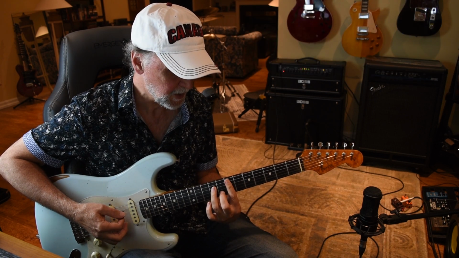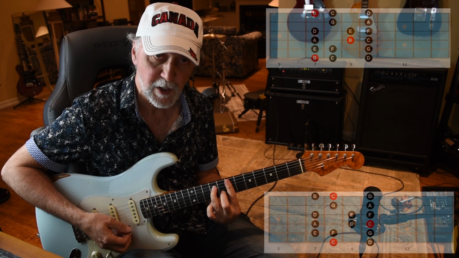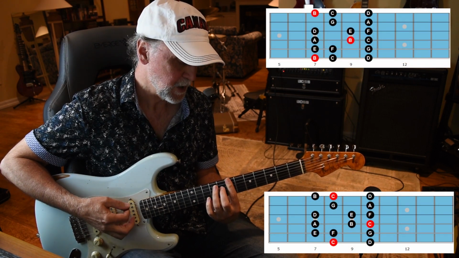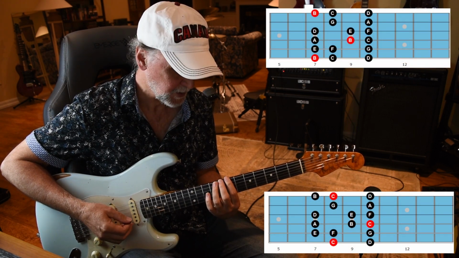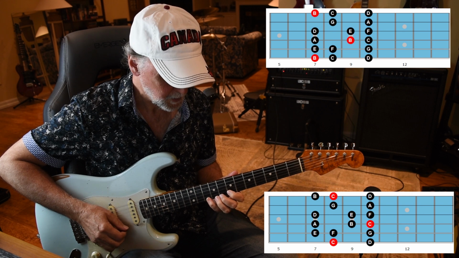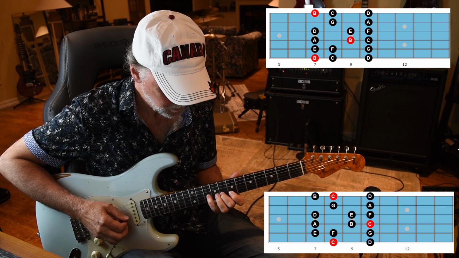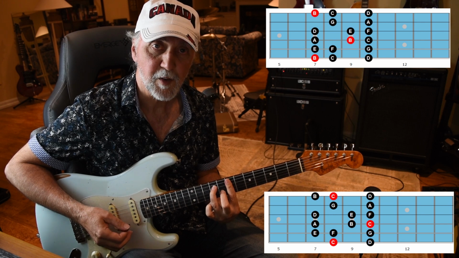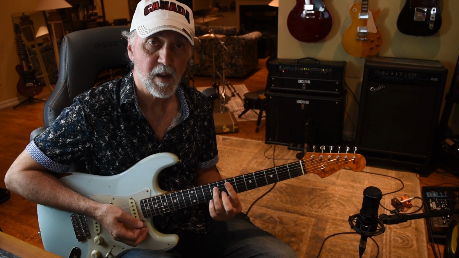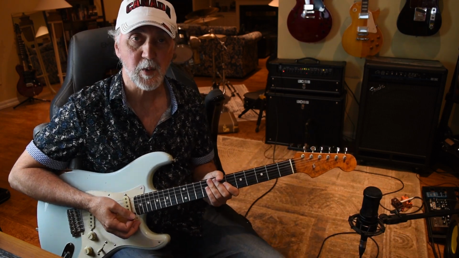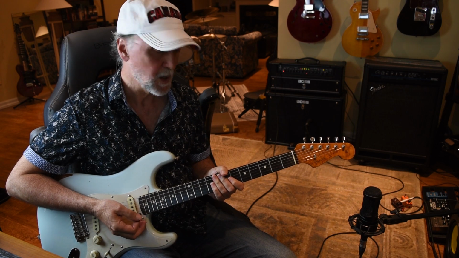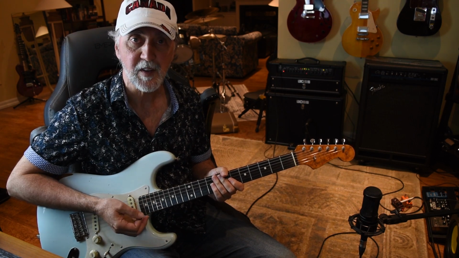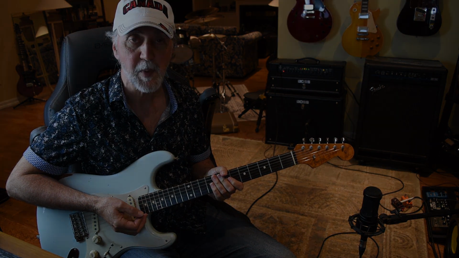If I want to do the E Phrygian in the B Locrian C major position, it's going to go with my minor third target note. So that gives us a lot to work with. So I'm going to try to just noodle using these kind of patterns.